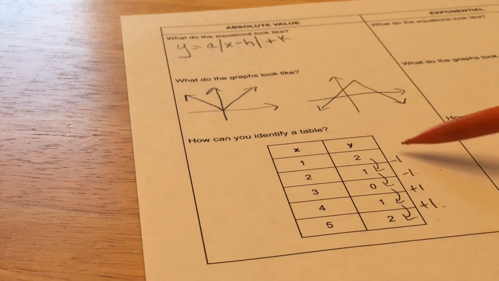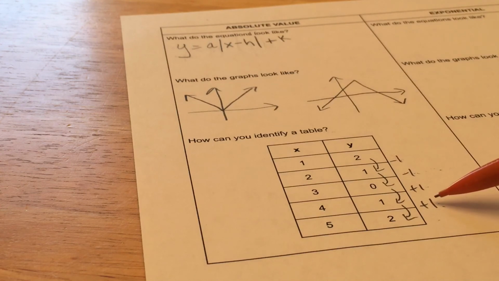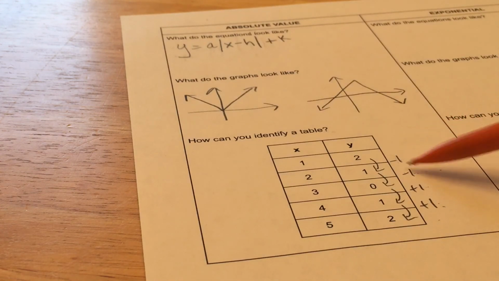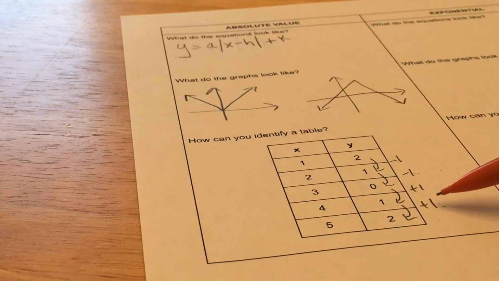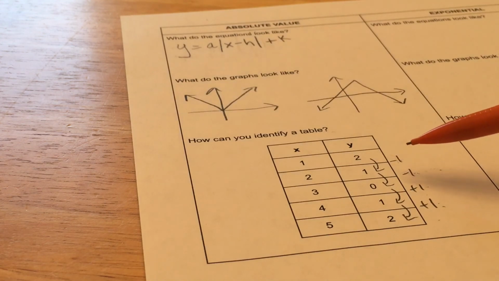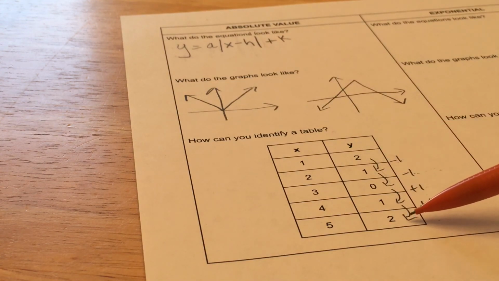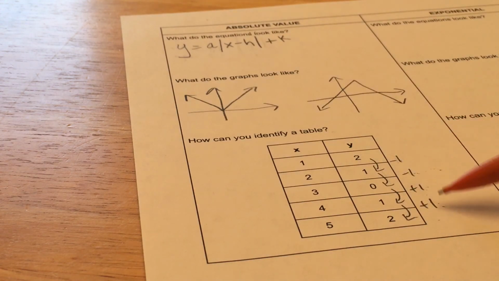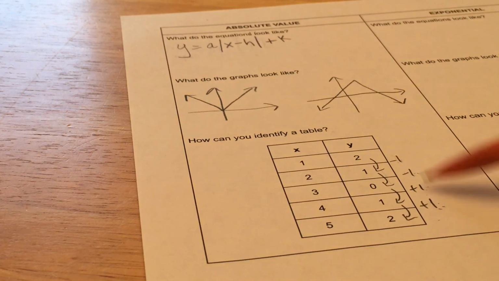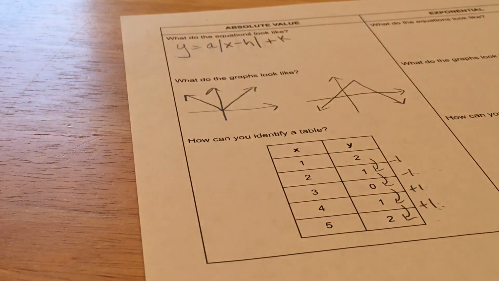If the value remains constant, but the signs change from negative to positive or positive to negative, that's how we can tell it's an absolute value function. So we're going to be looking at these y values, but what we realize is that as we're changing signs, our value remains the same. And that's how we know it's absolute value from a table.